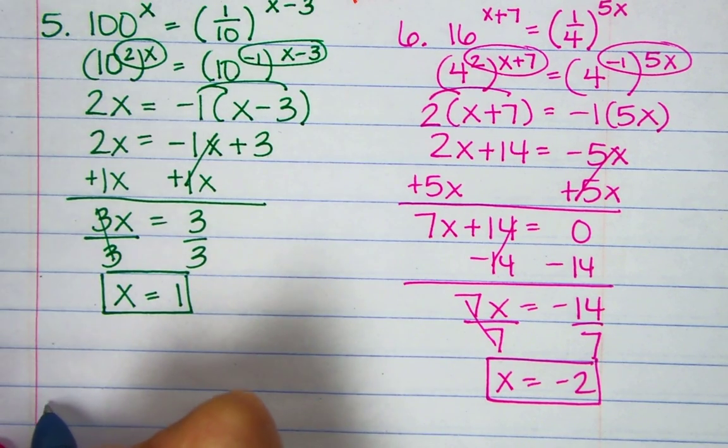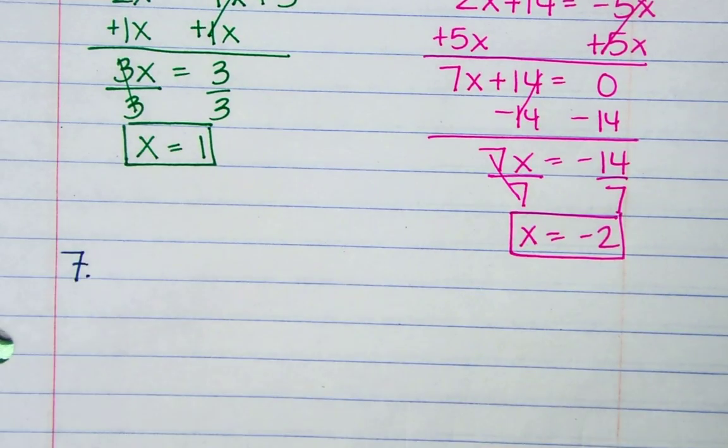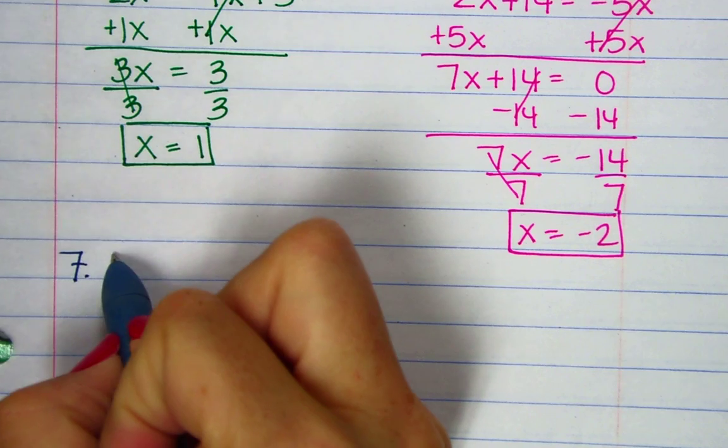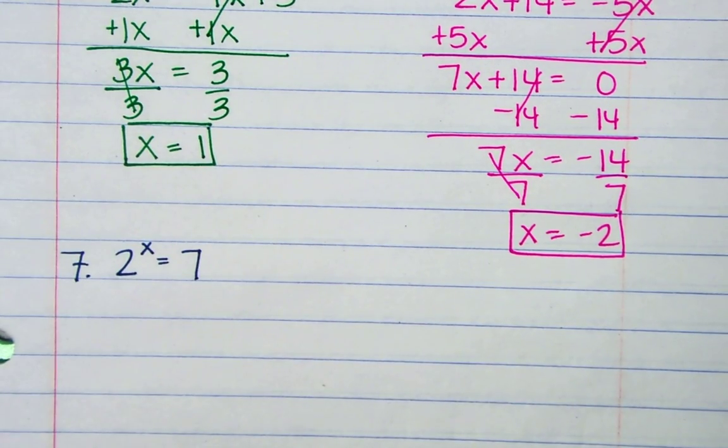Let's keep going then. Number 7. Okay, this one's going to be a little bit of a new concept. Not hard, but a little bit new. We've got 2 to the x power equals 7.